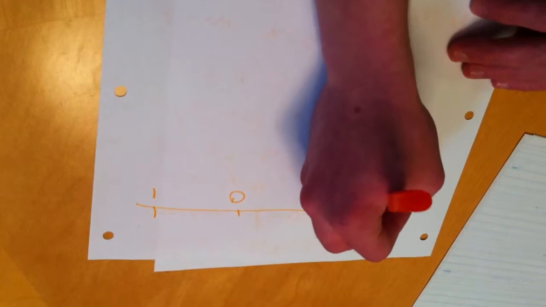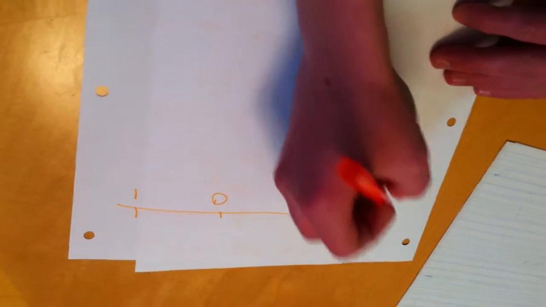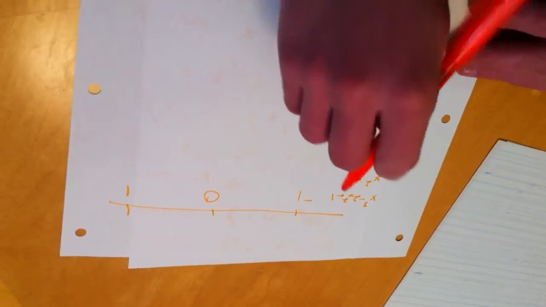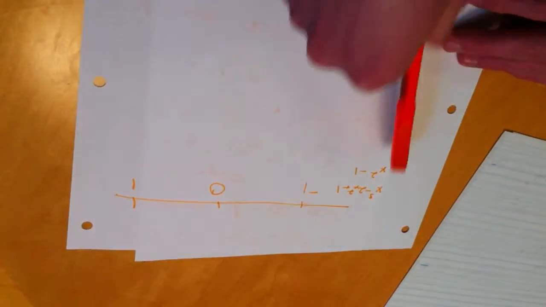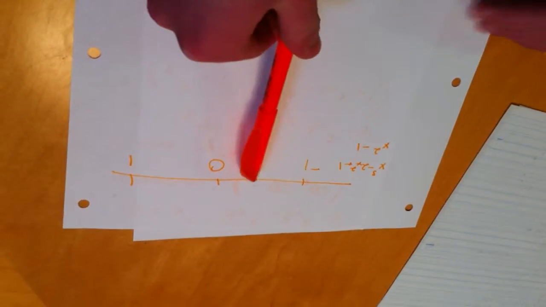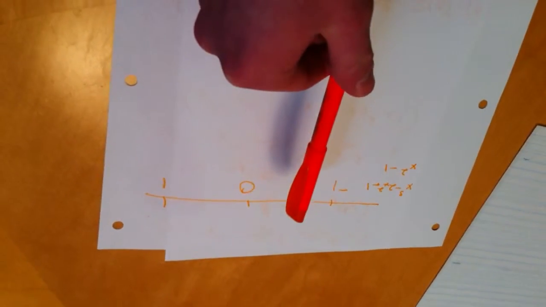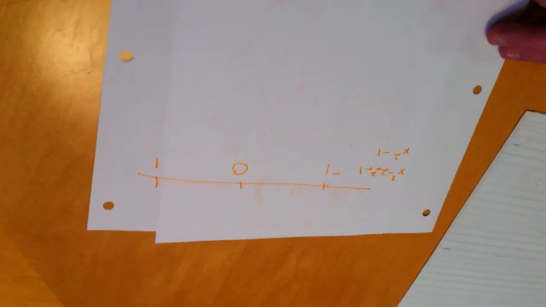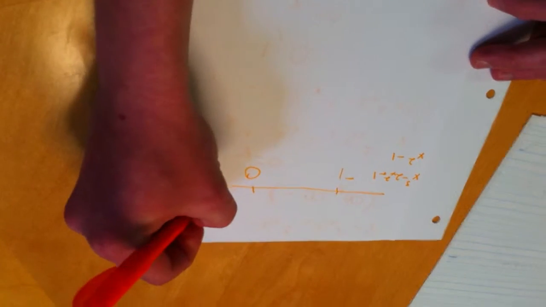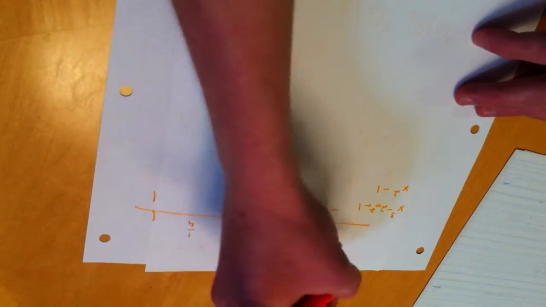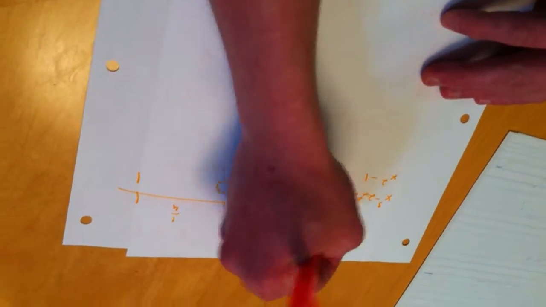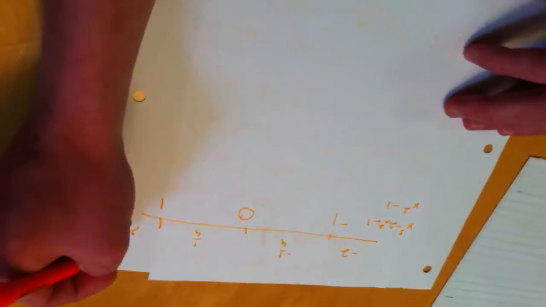x to the third minus 2x squared plus 1, and x squared minus 1. So we plug any number less than -1 into these equations, and any number in between. I actually used -1/4 and 1/4 for this, and I'll just use -2 for this one and 2 for that one.